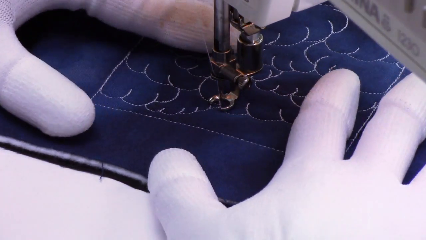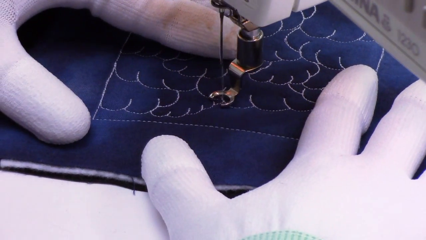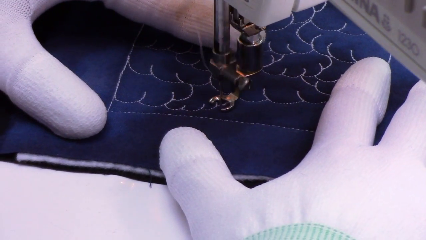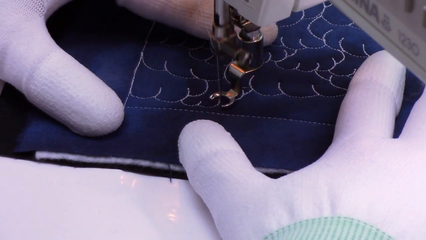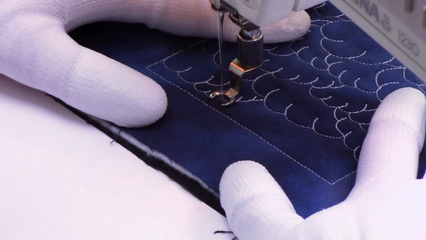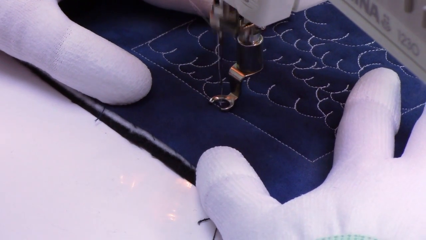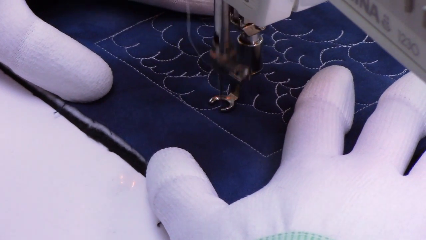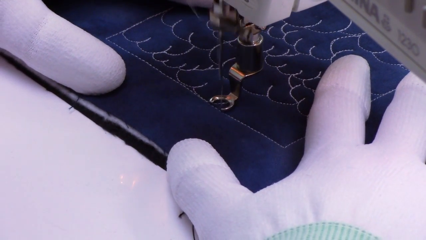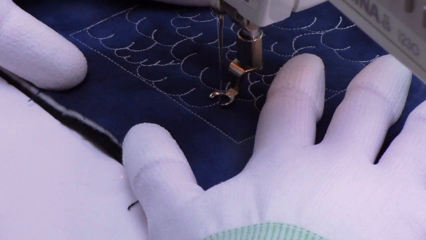I think I need to do a little bit more experimenting with this design, just to play with it and see what different styles of clouds we're going to get. I know this is kind of silly, but I really think that you can vary the effect of this design simply by how big your arch shapes are and how much travel stitching you do.